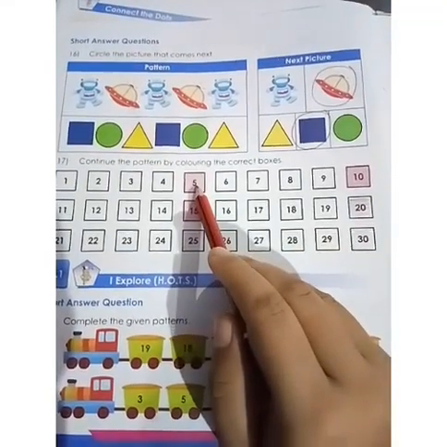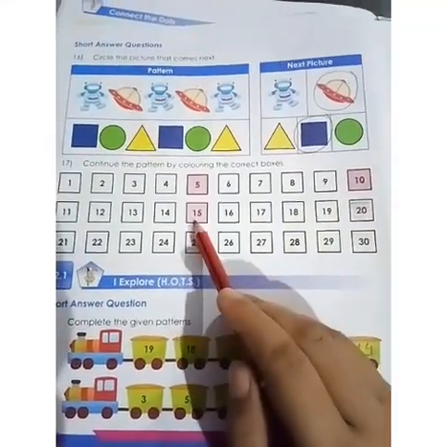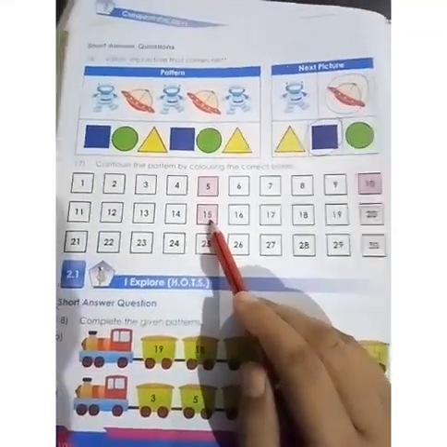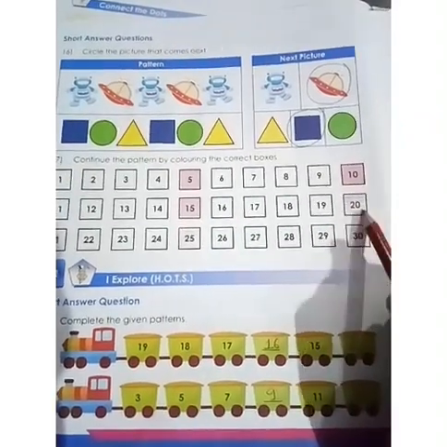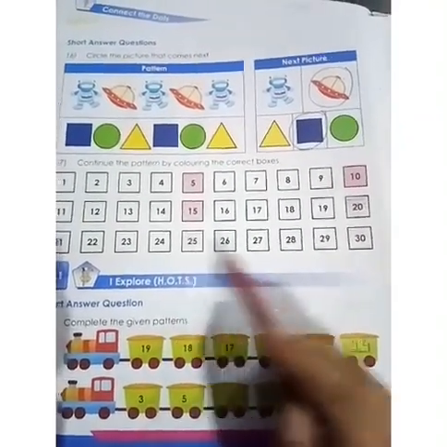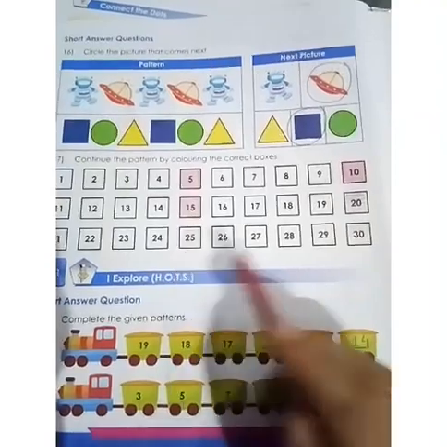So you color 5, 10, 15, which is already done in the book. After 15, what will come? 20, after 20, 25, after 25, 30. So you can color these.